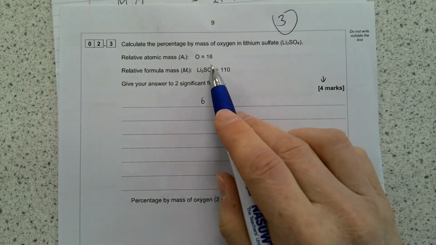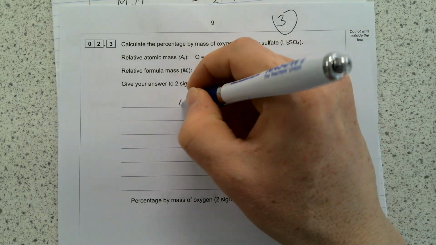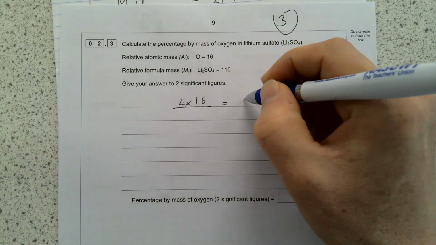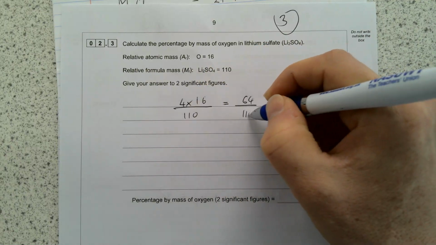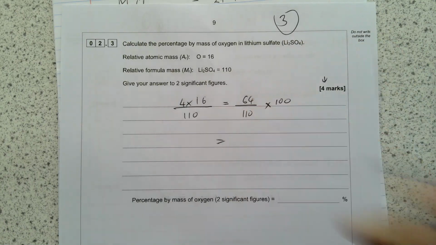There are 4 lots of 16, which is 64, divided by 110, times by 100, which you're telling me is 58.